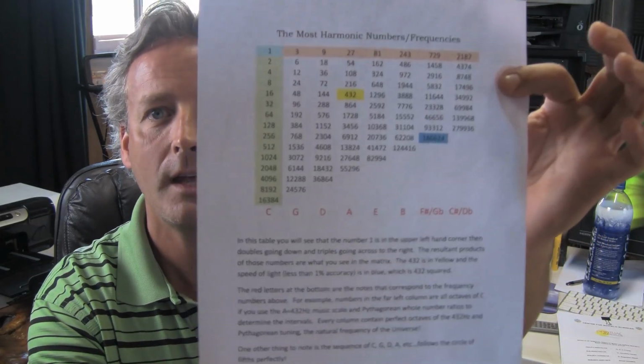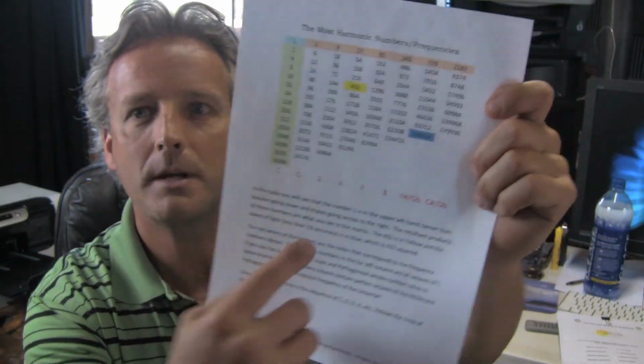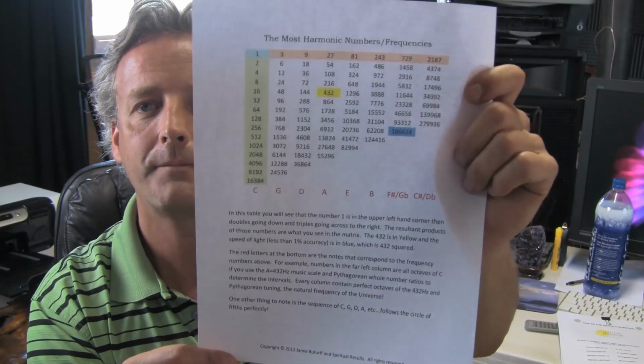Go on Google and do a search for images for circle of fifths and compare it to the C. How does it go? C, G, D, A, E, B, and so forth. This is the circle of fifths, and it matches perfectly. So what is Pythagorean tuning?